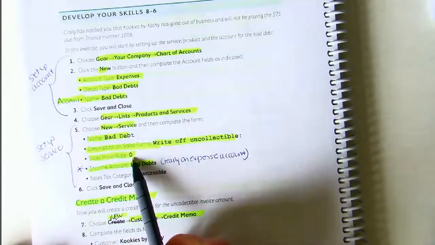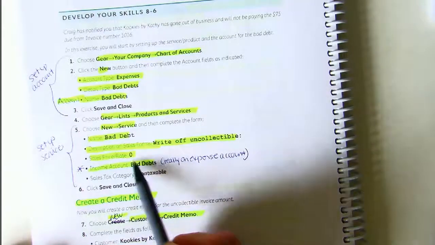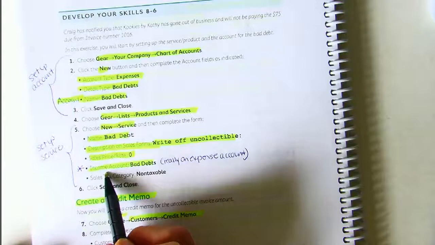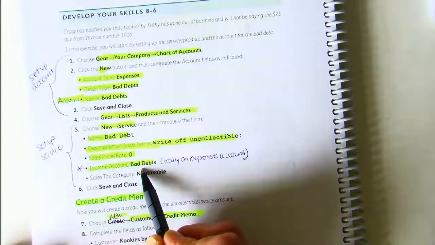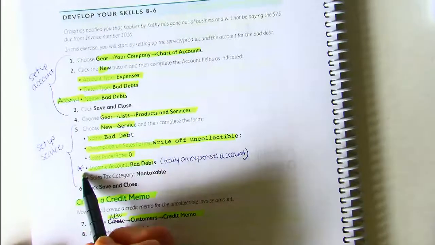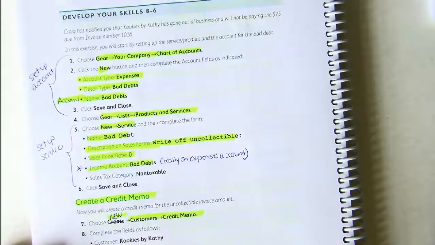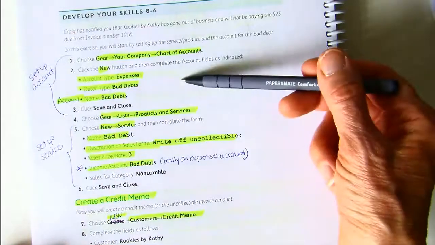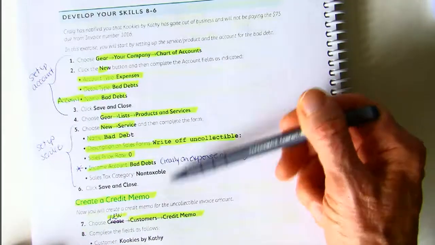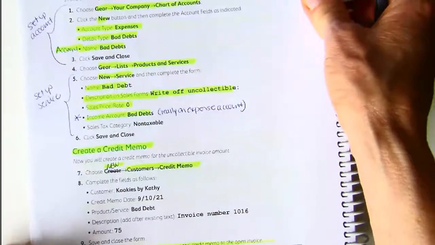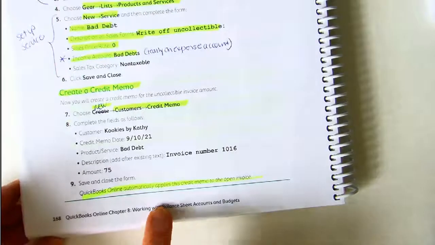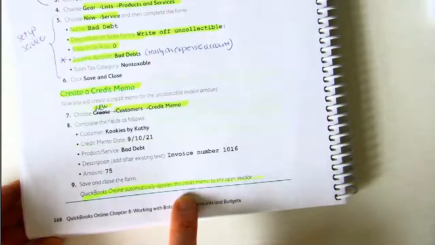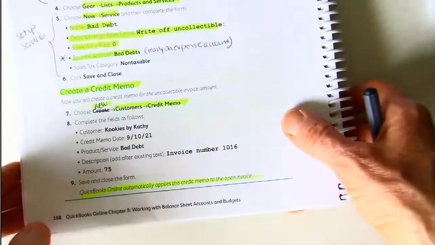We're not going to put an amount on because that depends on a specific customer's debt. Now in the income account you actually put the bad debt expense account here. I wanted to star that to remind you of that. And then after you have both the account and the product or service created, we then create the credit memo. We choose New Customers Credit Memo, choose the customer, and simply fill out the form, and QuickBooks automatically applies the credit memo to the open invoice.